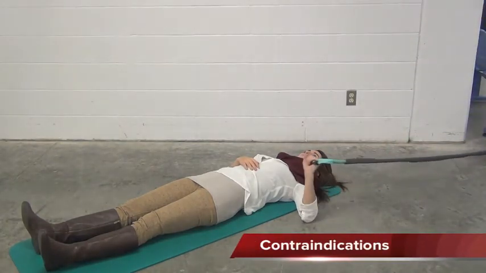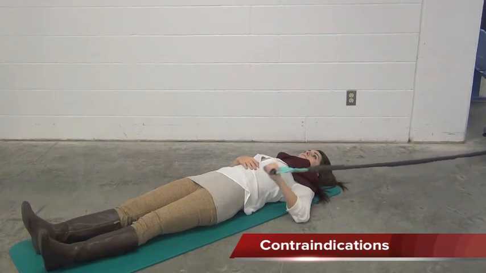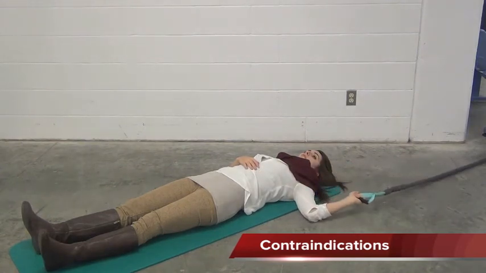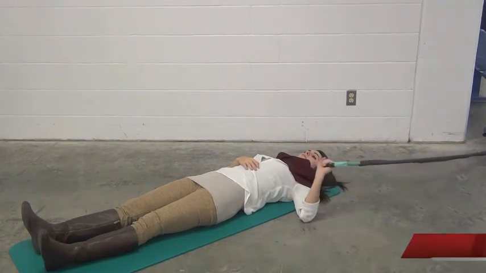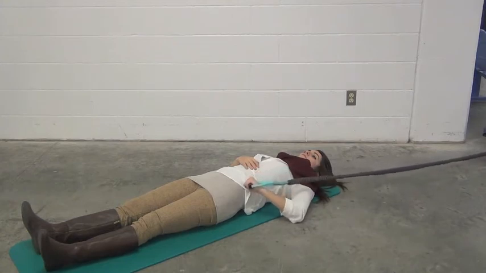Contraindications of this exercise include anterior shoulder pain, reduced function from the previous day of the shoulder joint, a labral pathology, or anterior posterior glenohumeral joint instability.